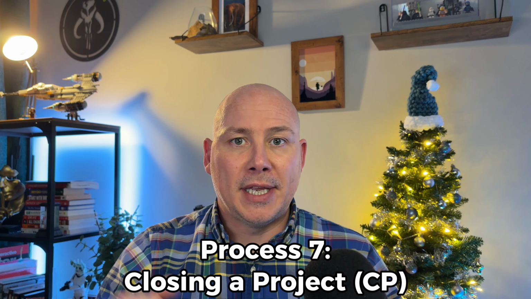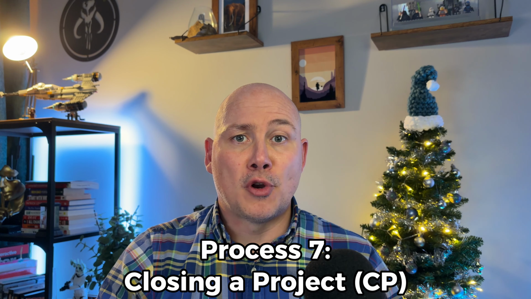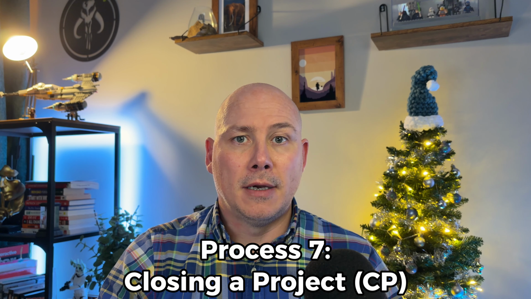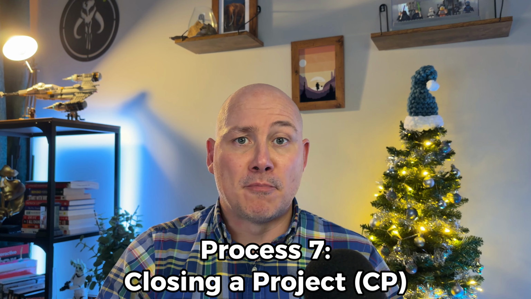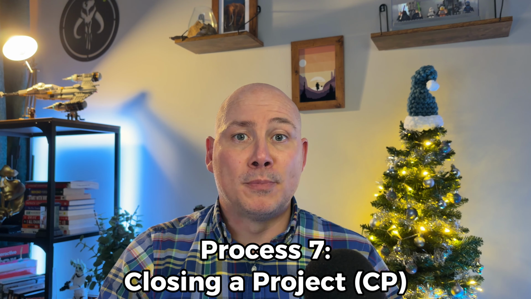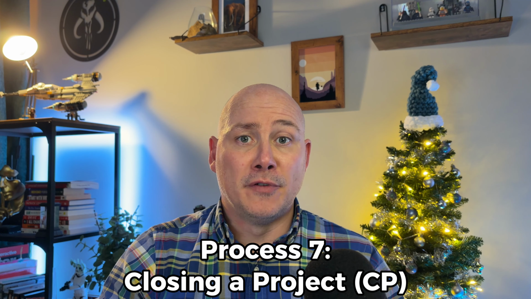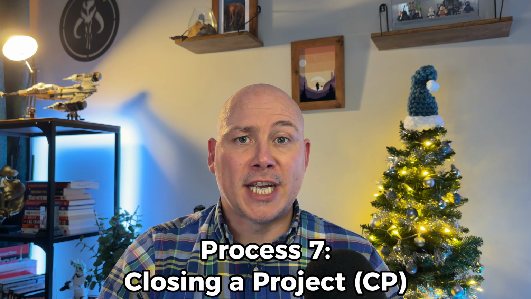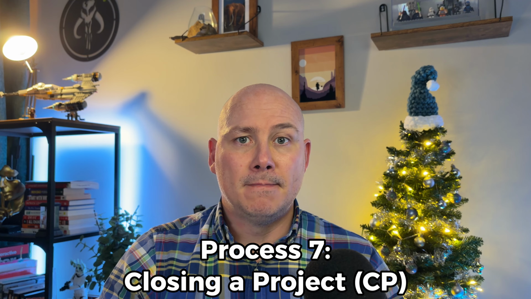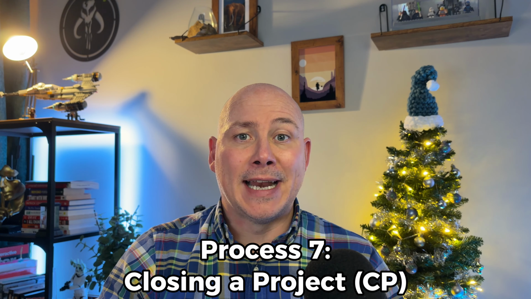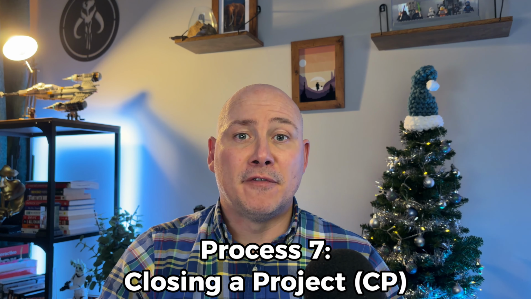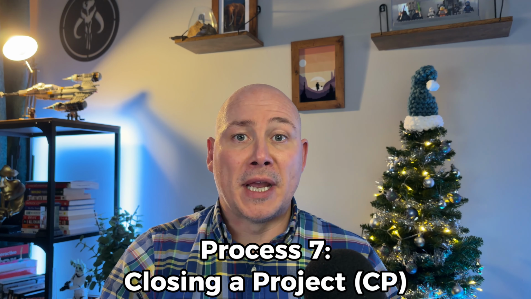The seventh and the final of the 7 PRINCE2 processes is closing a project, also known as CP. This process ensures that the project is closed down in an orderly manner, and it's on the project manager to confirm that the products have been accepted and the objectives of the project have been met. The key action for the project manager here is to hand over the completed products, to evaluate the project's performance against its original baseline, and work to identify and share any lessons learned within the project lifecycle so they can be avoided or leveraged in future projects. Tying back to learn from experience.